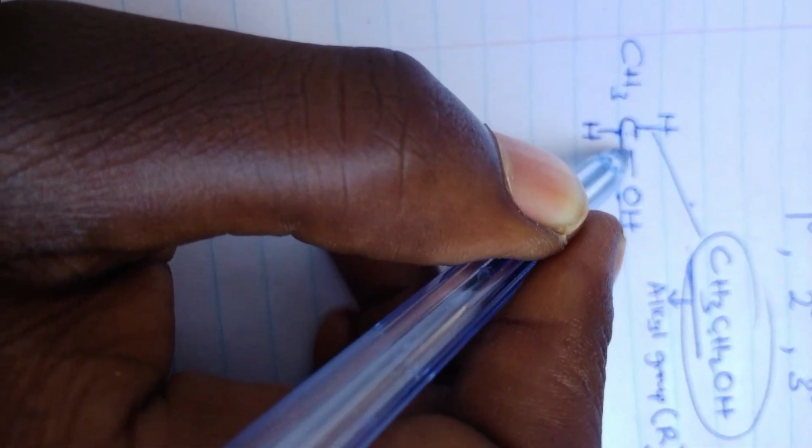Now you look at this carbon carrying the OH. When I look at the carbon carrying the OH, how many hydrogen atoms does it have? You realize that this carbon is having 2 hydrogen atoms, this hydrogen atom and then this hydrogen atom.